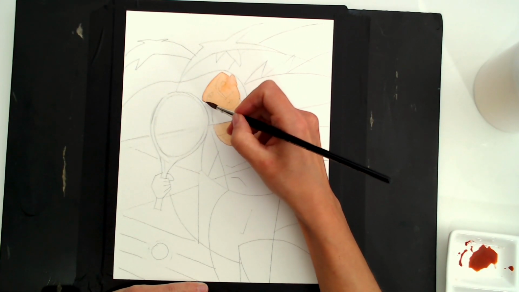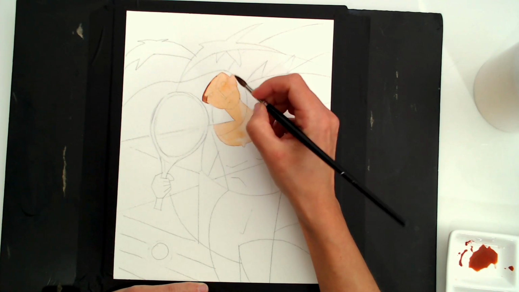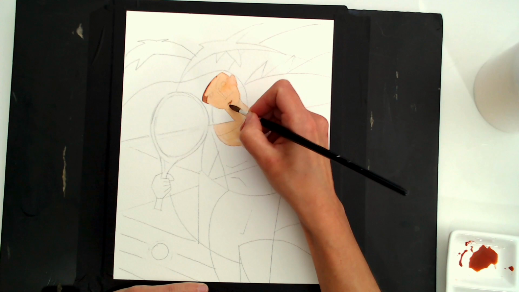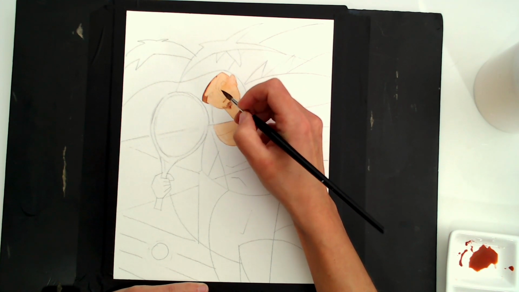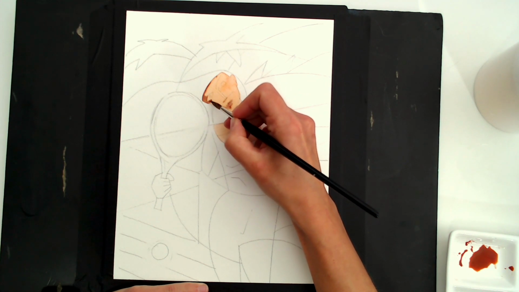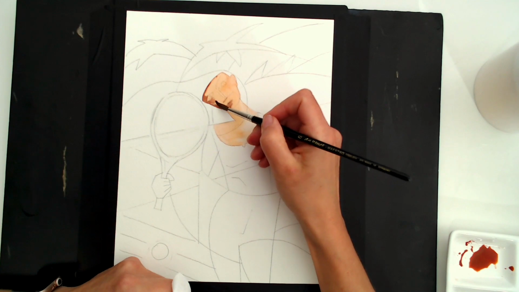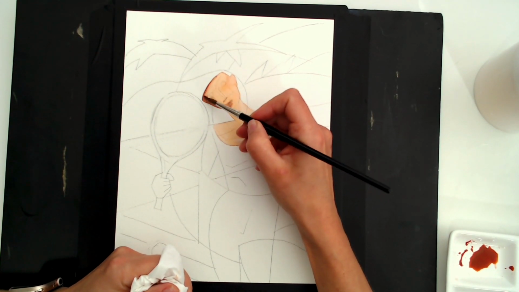For a darker tone, I'm making a mix of the same orangey color that I used for my skin, plus I'm adding some Perylene violet and some ultramarine to make it darker. And then I'm simplifying again, trying to squint my eyes and find those darker shapes, the shadow shapes. But remember, it's Cubism, so we don't need to be too realistic here.